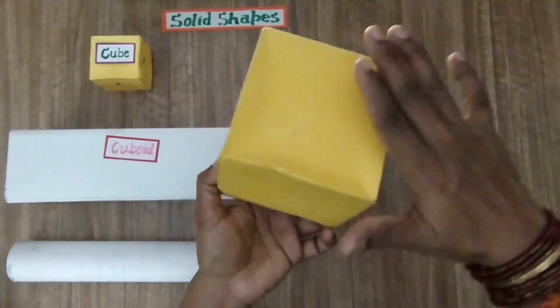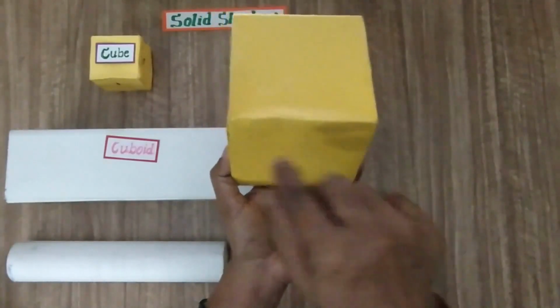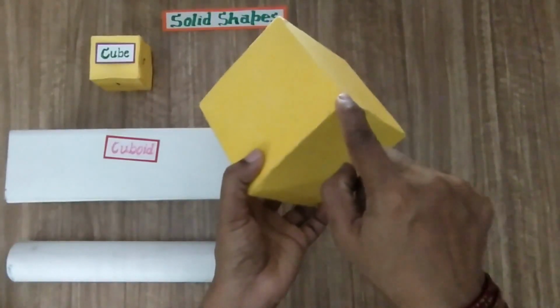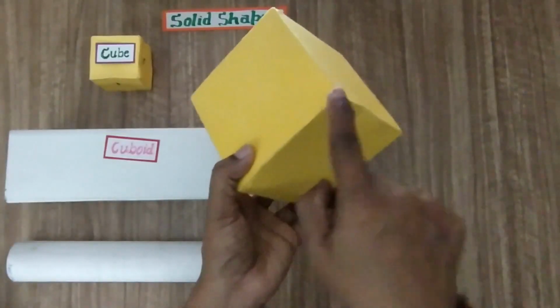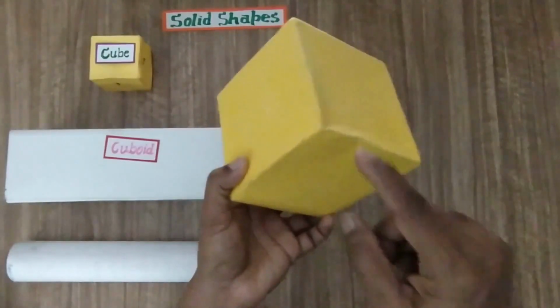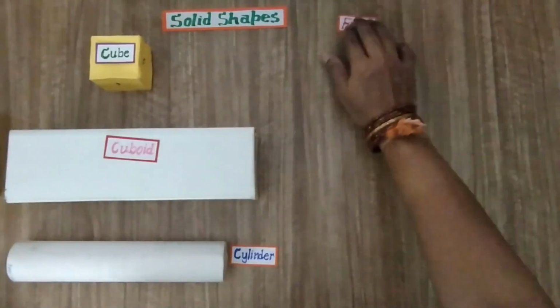So this is called face. The same way here, this is called edge, where the faces meet. This point is called a vertex. So in plural, vertices.